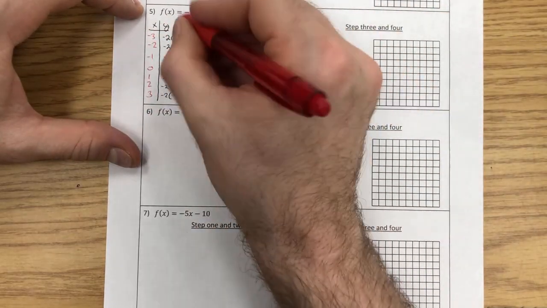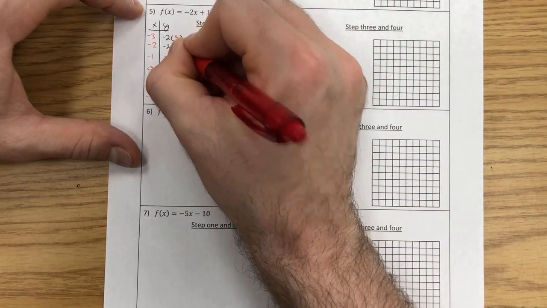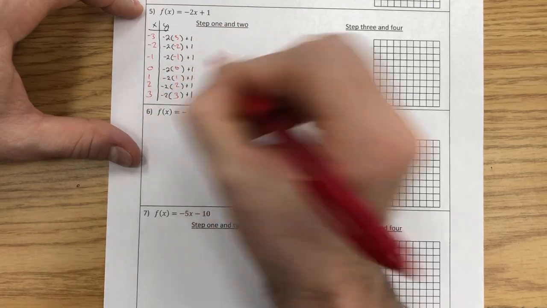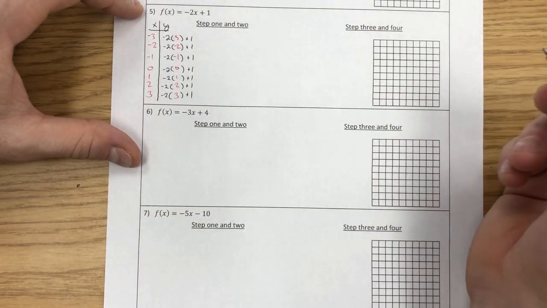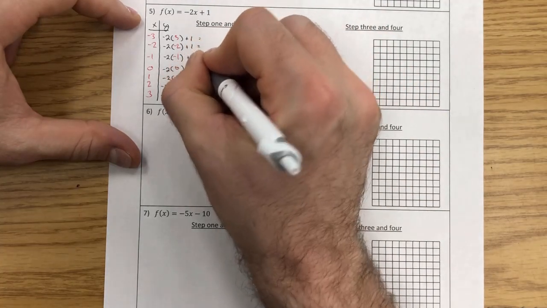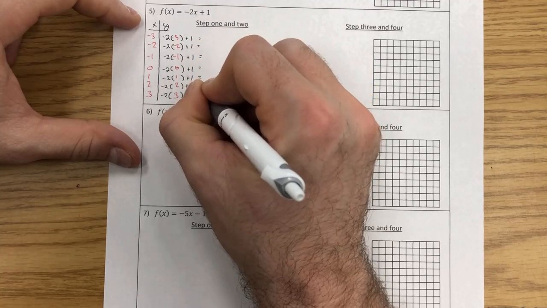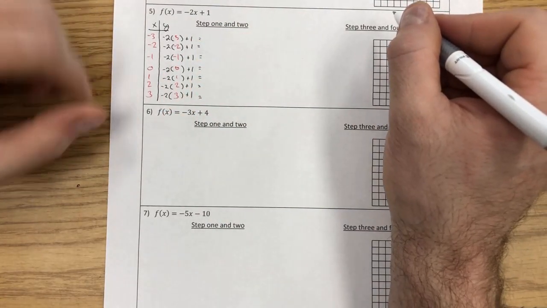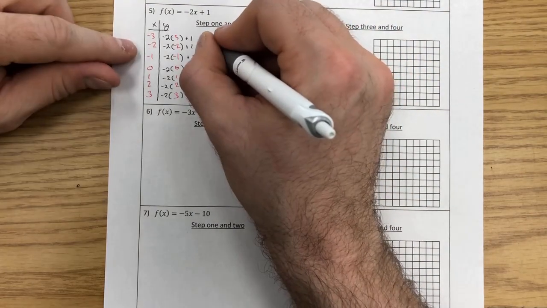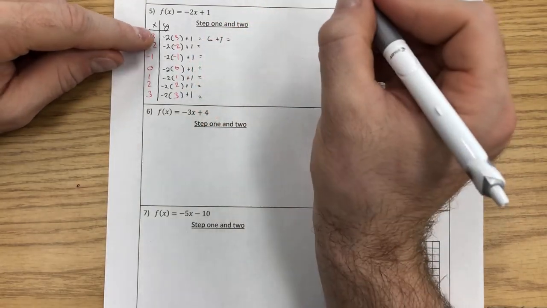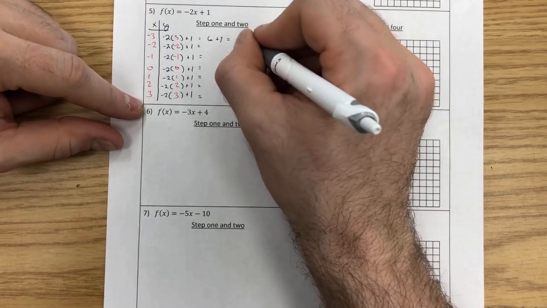Now, these aren't always going to be the values we pick. But for today with linear functions, if you pick some always around the 0, they should give you a good idea. Later on, in different types of curves, in different types of lines, if you have like absolute values, exponentials, or quadratics, you're going to pick a different set of values. But we're going to figure out which values you pick when you get there. For today, we're just going to plug in -3 to 3.